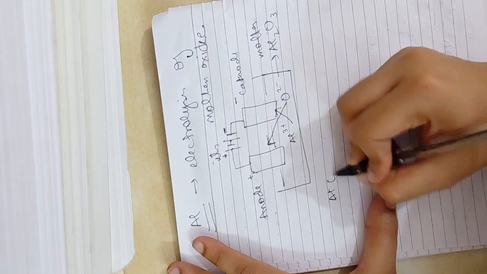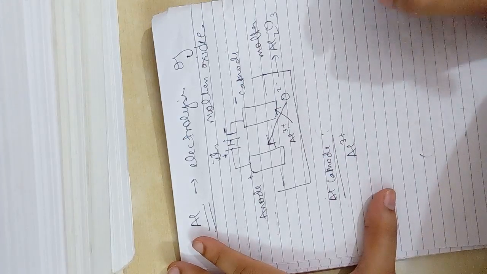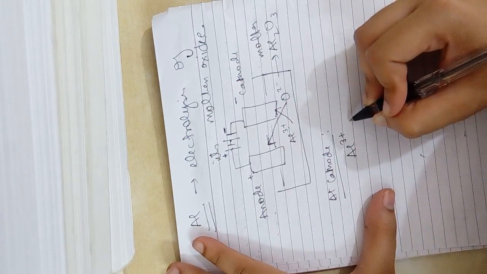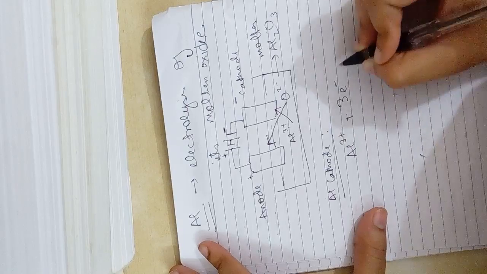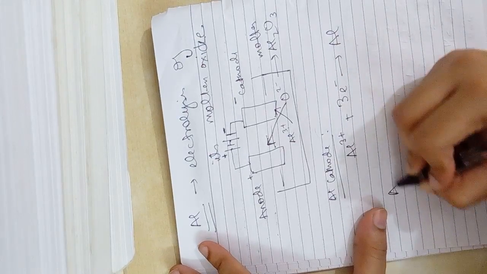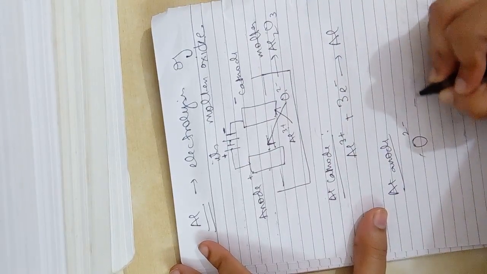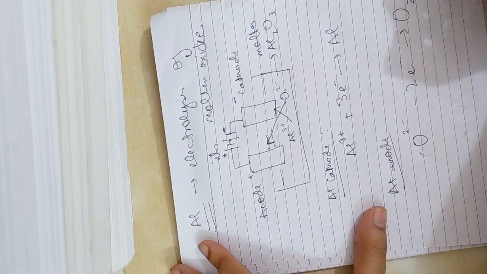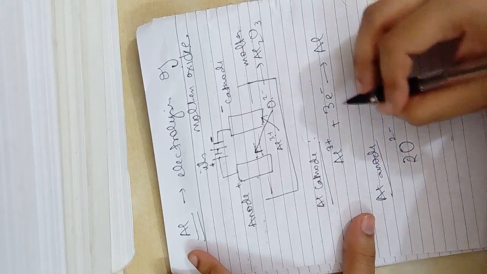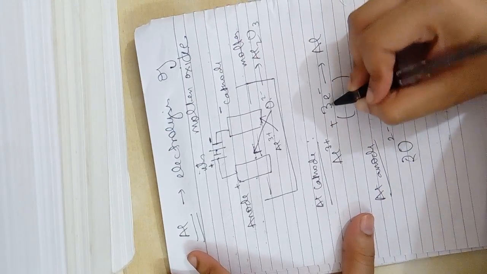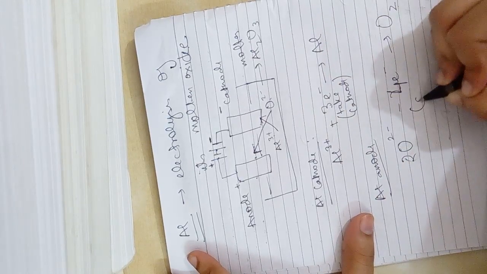What happens at the cathode? At the cathode, Al3 plus lacks 3 electrons. It has to gain 3 electrons, and it is going to form aluminium metal. And at the anode, O2 minus has extra electrons, gives 2 electrons and forms O2 gas. I have O2 here, so I'll write 4 electrons here, right? And you need to write down that it's taking electrons from the cathode, and here it's giving them to the anode.